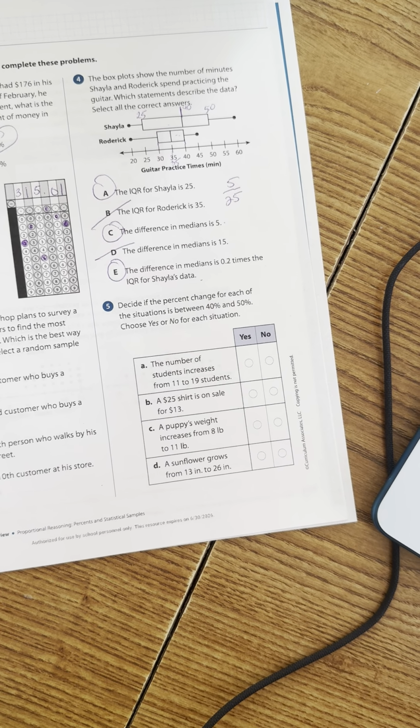A sunflower grows from 13 inches to 26 inches. That one's 50% exactly. It's not between, so you want something less. So this one's actually no. If there was an example like this on the test and you put yes, I would accept it.